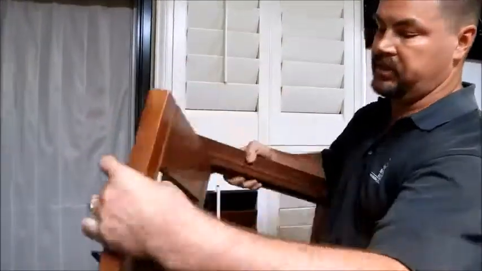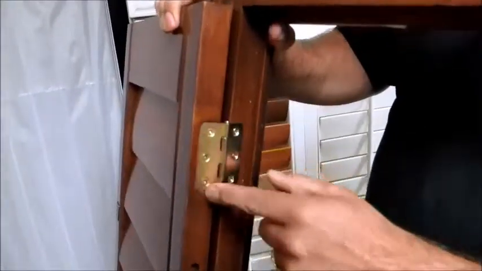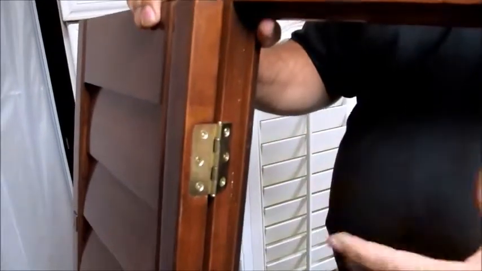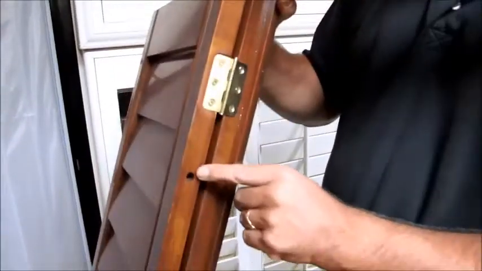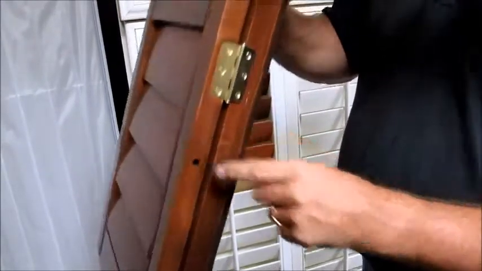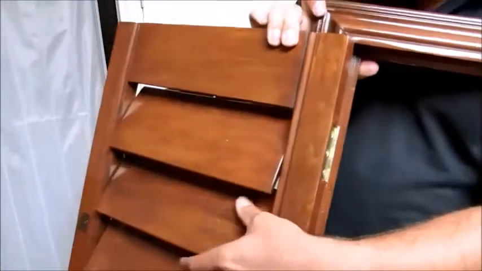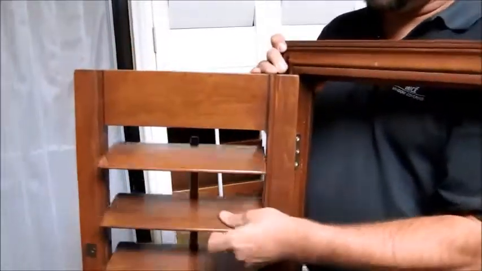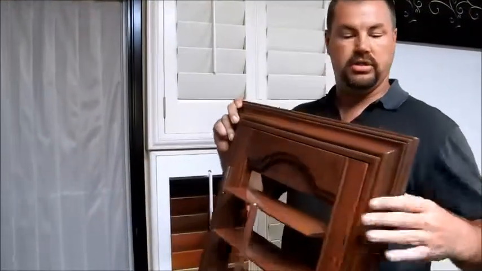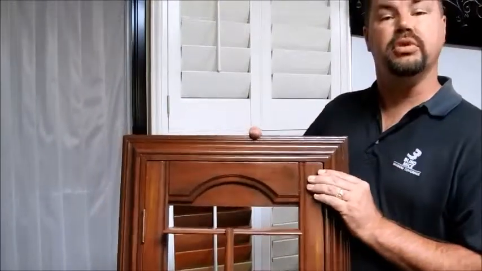Speaking of custom cabinetry, you can see on the inside here you have what's called a mortised hinge. So they router out the stile to put the hinge in. That reduces the light gap. You also have what's called a tension screw hole. So inside of here there's a screw that helps you adjust the tension of your louvers. So you can set these to be tighter or looser depending on what you do. Those are all good signs of a handcrafted wood shutter.